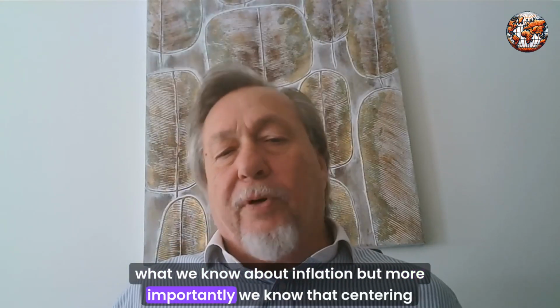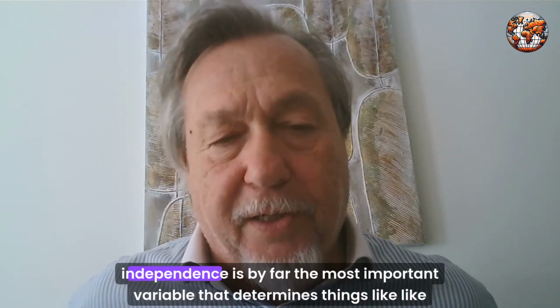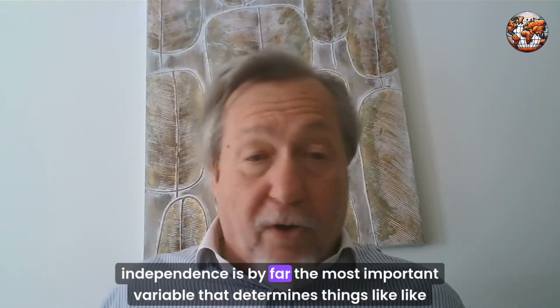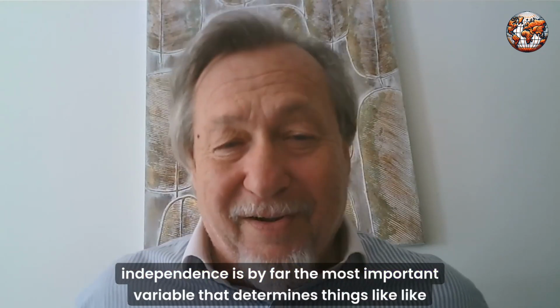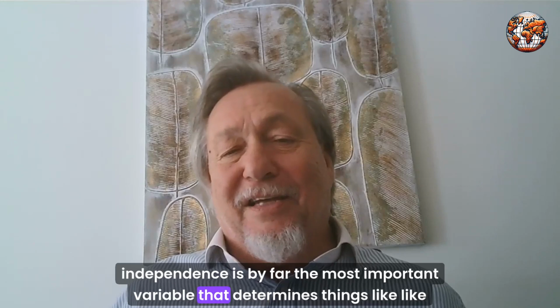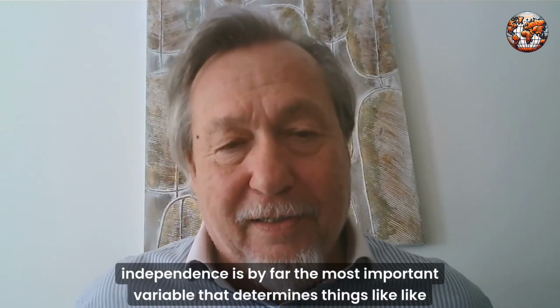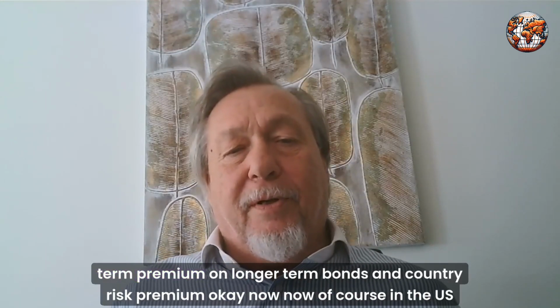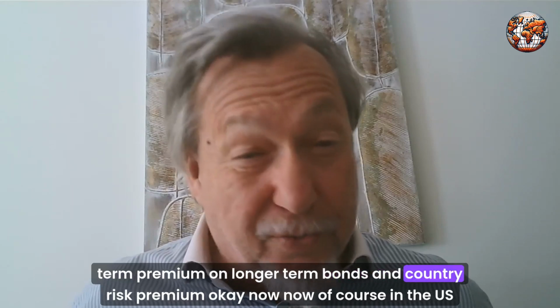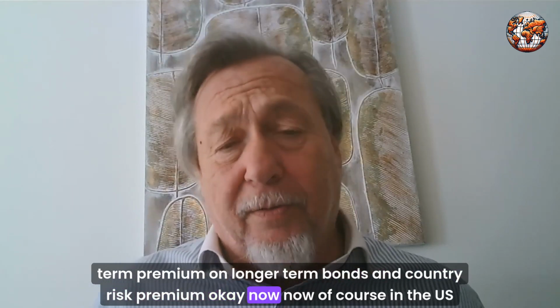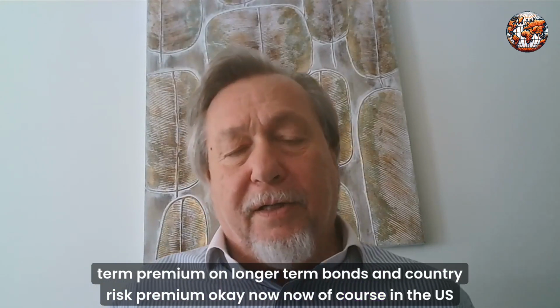But more importantly, we know that central bank independence is by far the most important variable that determines things like term premium on longer term bonds and country risk premium. Now of course in the U.S.